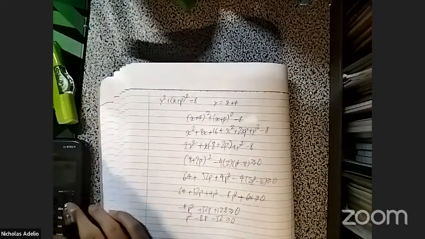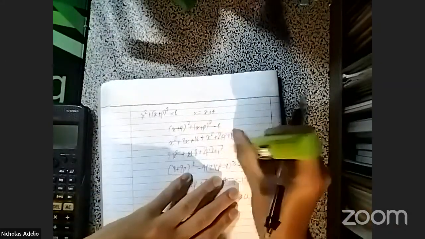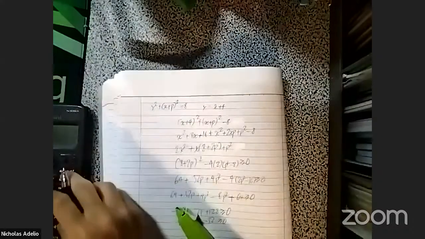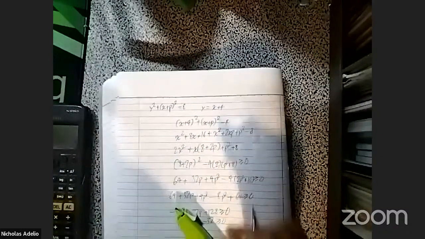Yeah, I found a very big mistake. I forgot to put the 16. So it should be 16 minus 8, so it should be plus 8. Wonderful. Good. That plus matters a lot.